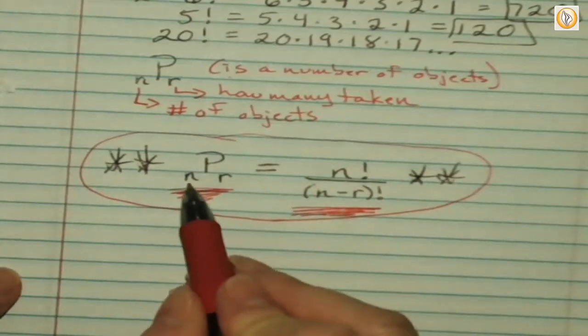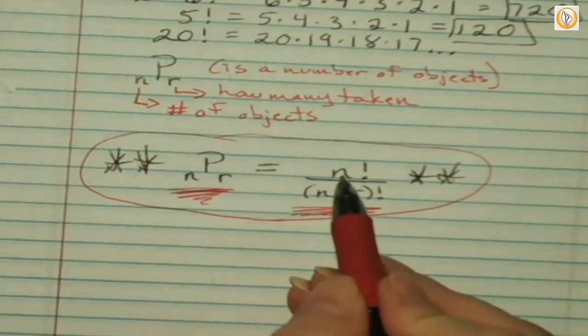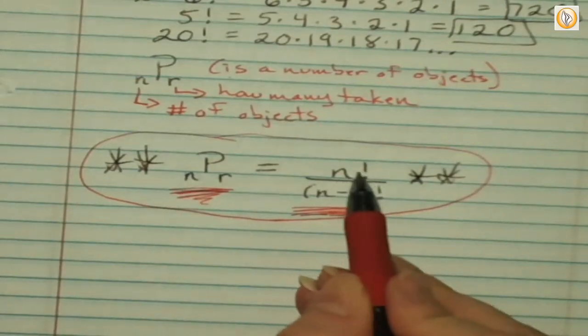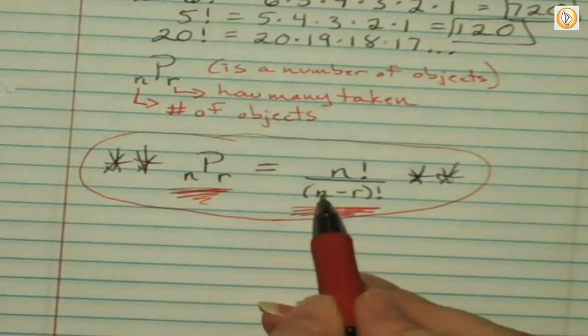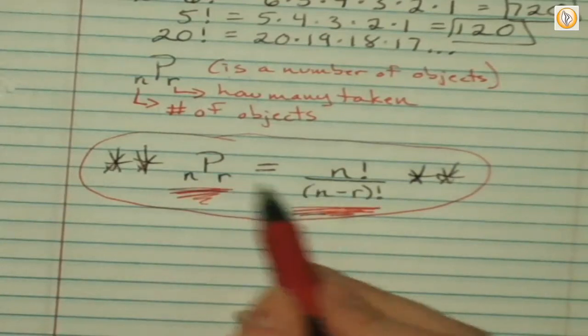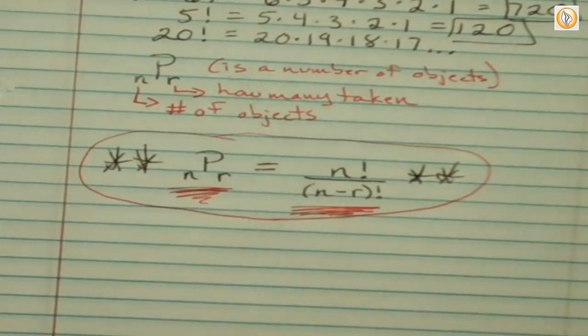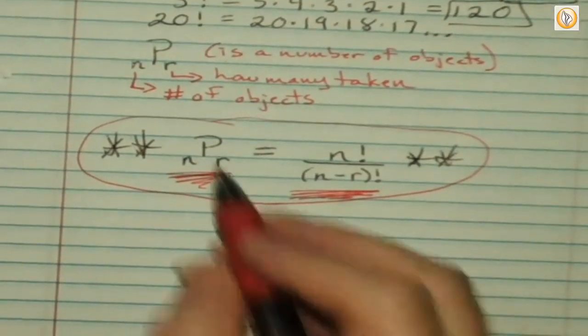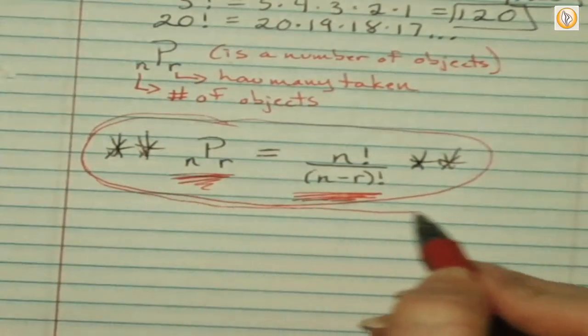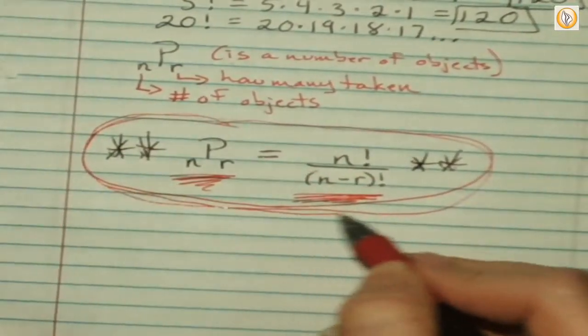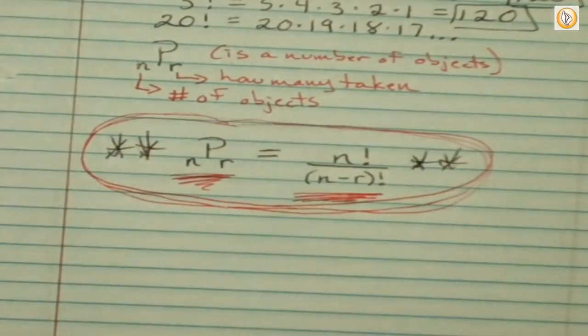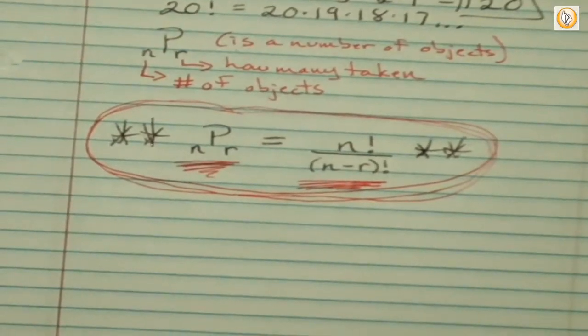N factorial, do you see the N right here? Whatever number's here goes on top as a factorial. Then underneath it's N minus R, and it's a factorial. This is your formula. I don't care how many stars or circles or whatever. You need to make sure you know that.